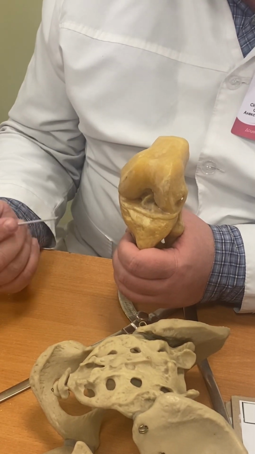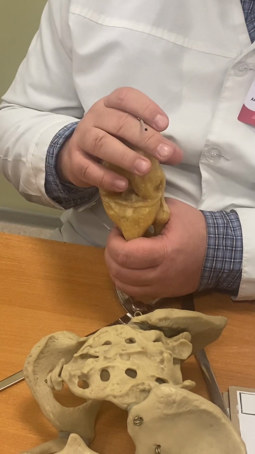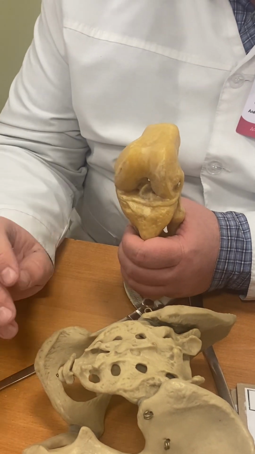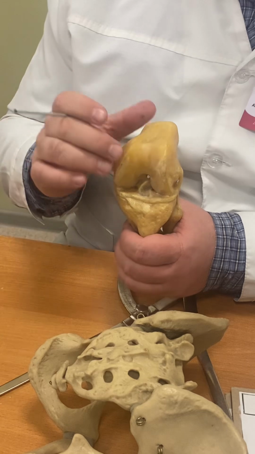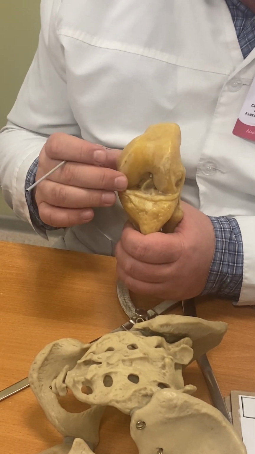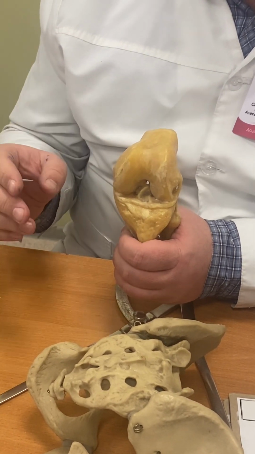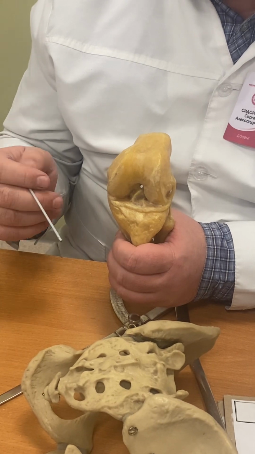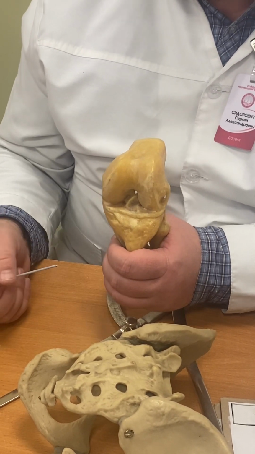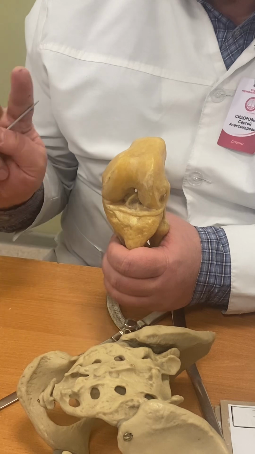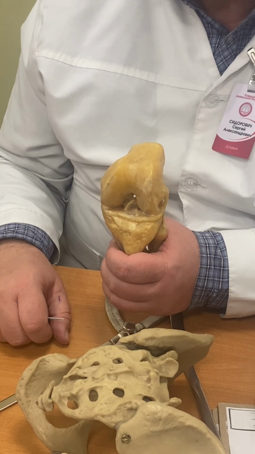Once again, knee joint: it is compound because it consists of 3 articular surfaces. It is condyloid because it has condyloid shape. It is biaxial and complex because it has meniscus medialis and lateralis, 2 menisci present in knee joint.